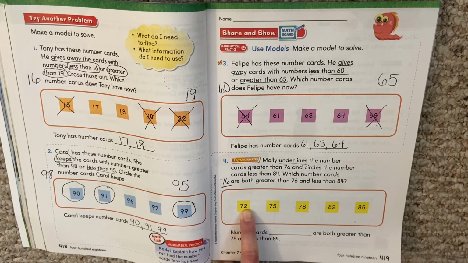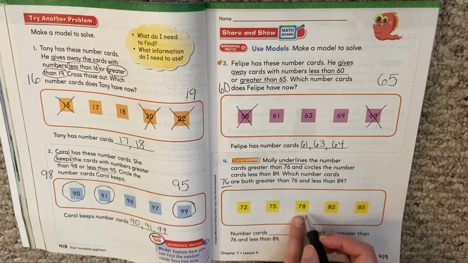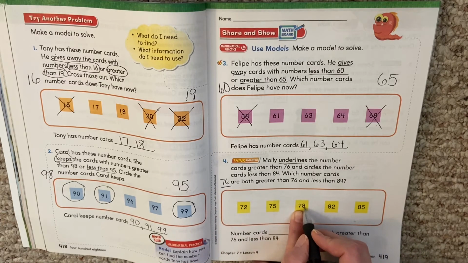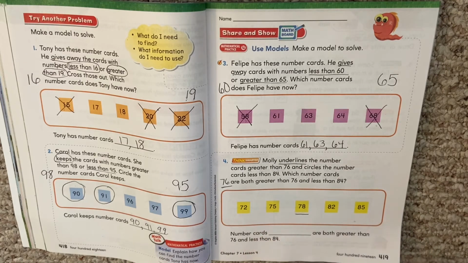Tens are the same, but 2 is smaller, so that's not greater. 75, 7's the same. Is 5 greater than 6? No. 78, 7's are the same. Is 8 greater than 6? It is, so we're going to put a line under it.